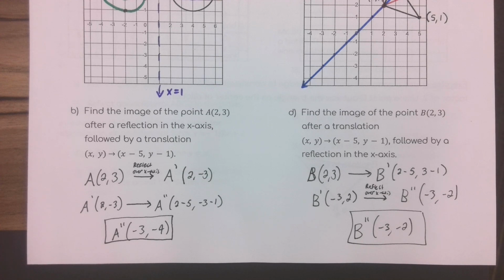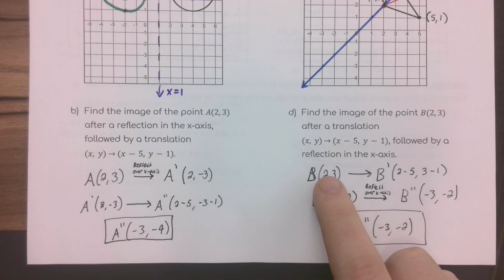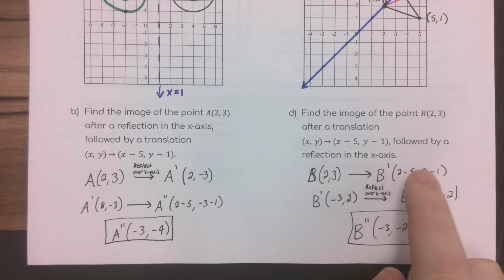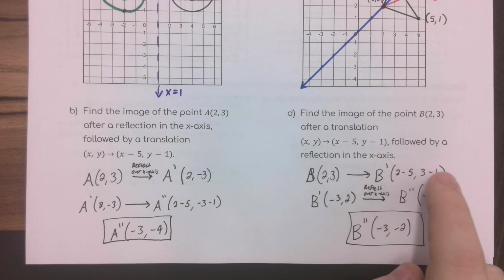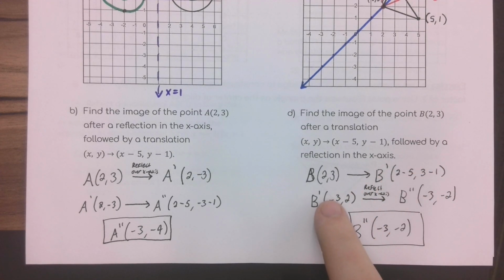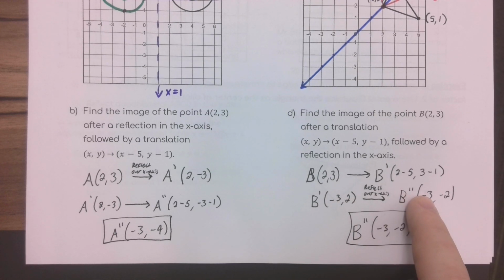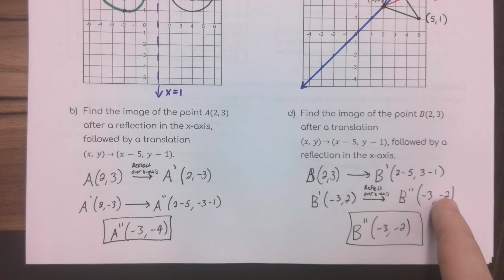But as we can see in the second part, the order of how you do transformations matters. Take a look here. If we start at the point 2, 3, and we do our translation first, subtracting 5 from the x, subtracting 1 from the y, we get -3, 2. And as we know, reflecting over the x-axis means we keep our x the same, but flip our y to be negative.